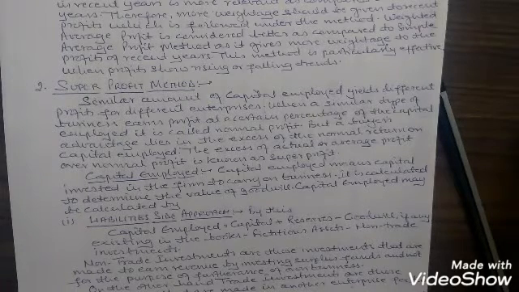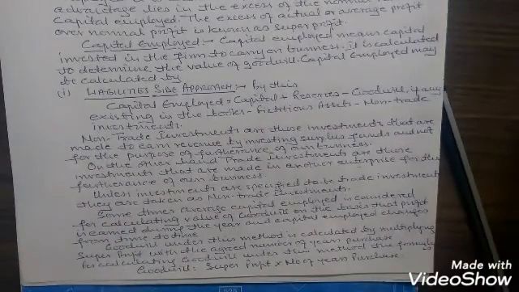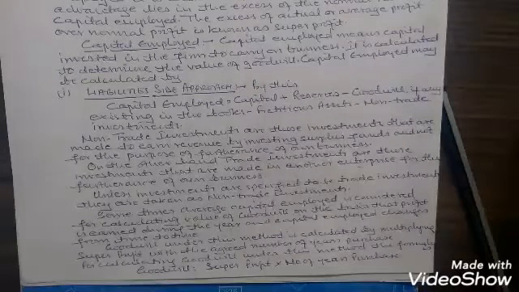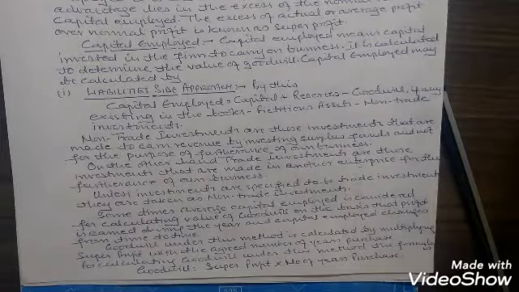Capital employed may be calculated by two approaches. Number one, the liability side approach. By this, capital employed is equal to capital plus reserves, minus goodwill, if any, existing in the books, minus fictitious assets, minus non-trade investments. Non-trade investments are those investments that are made to earn revenue by investing surplus funds and not for the purpose of furtherance of own business.